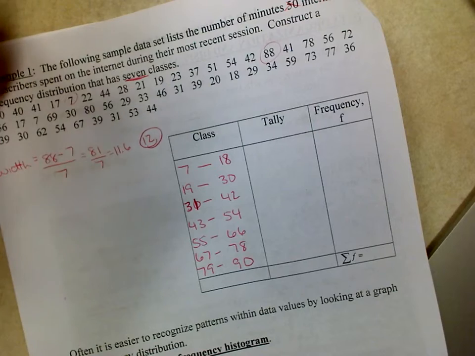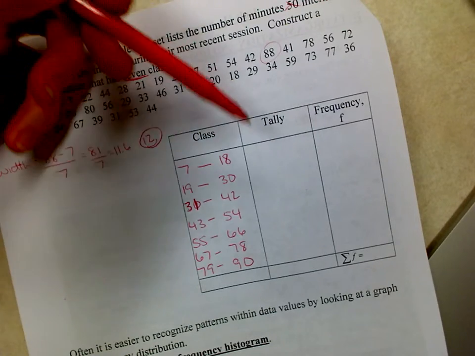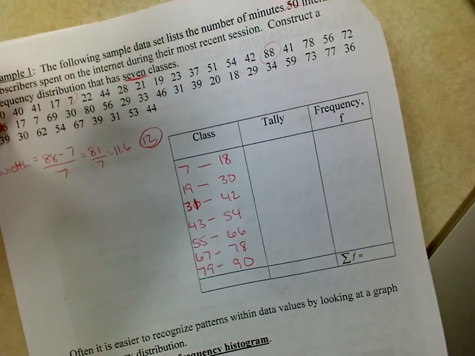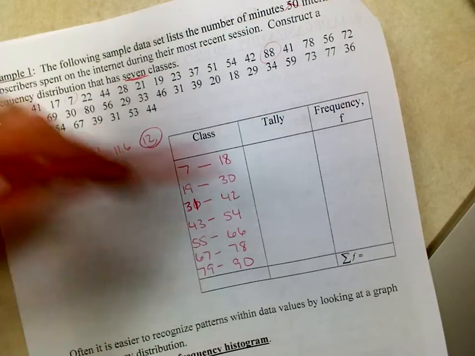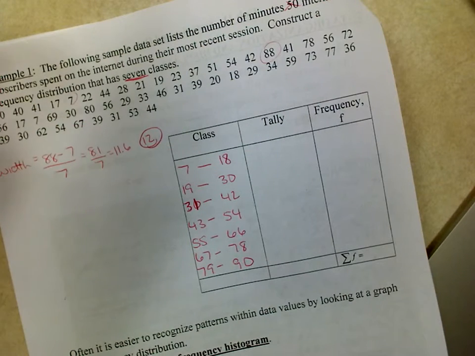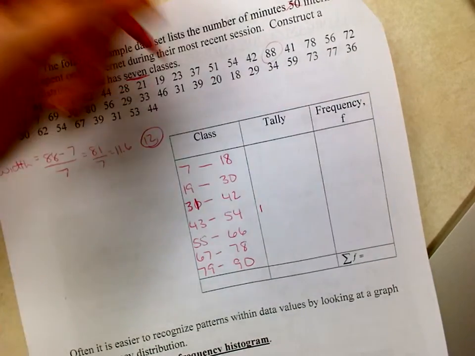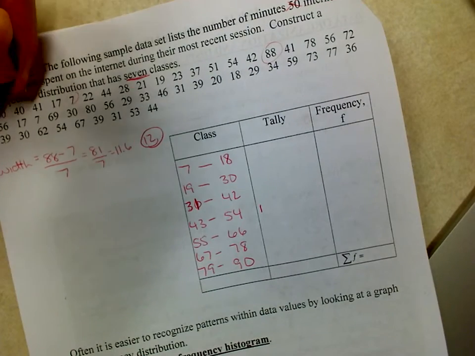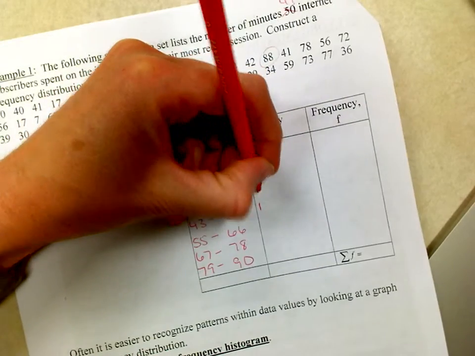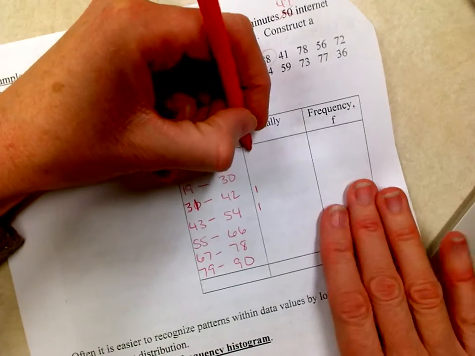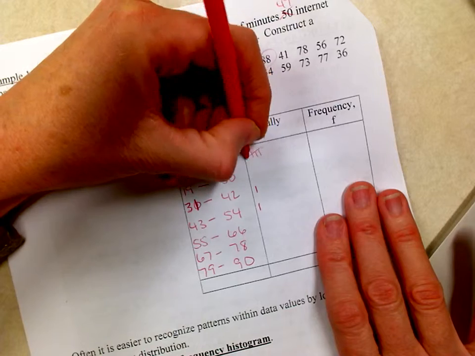And those are your intervals. Now, the tally column, what we're going to do is go through each data value and mark which class or which interval it's going to fall in. For example, 50, our first data value, will fall into this interval or this class. The next one is 40, and you go through and you mark your data values with tallies.